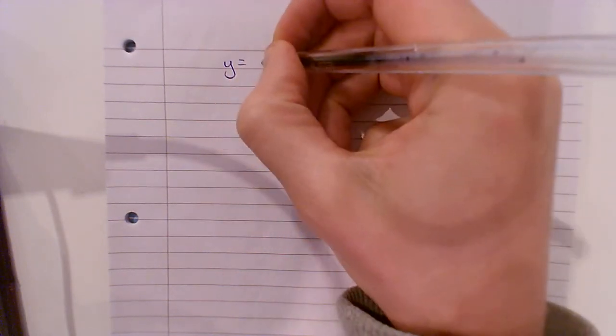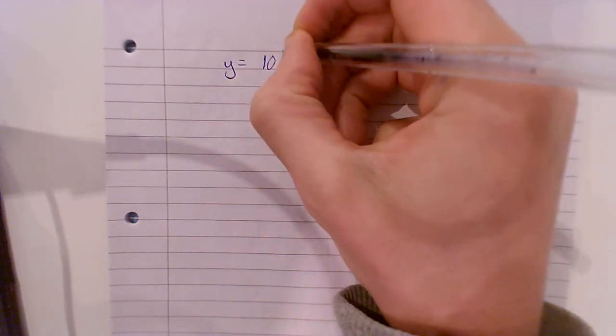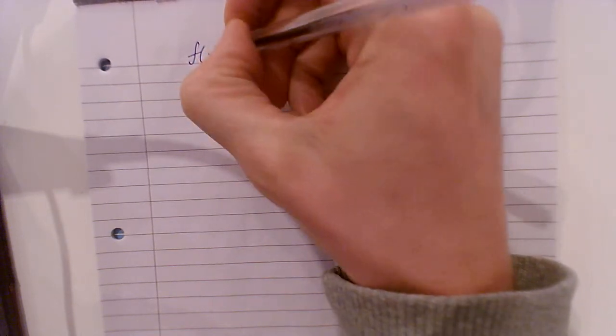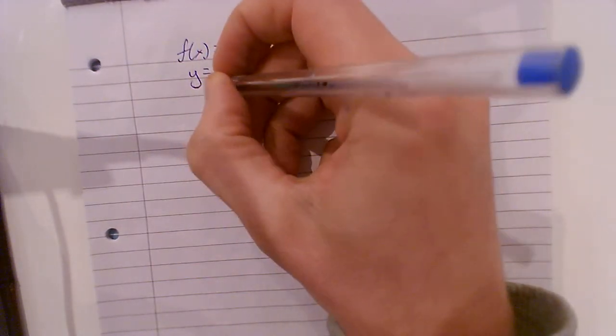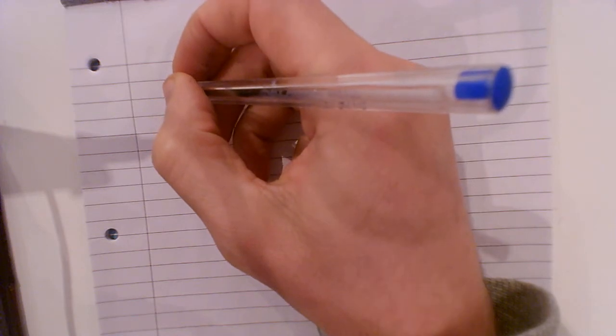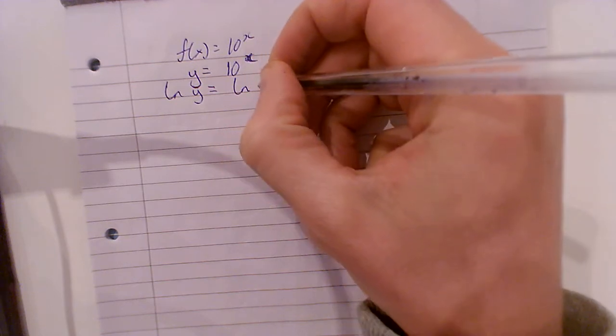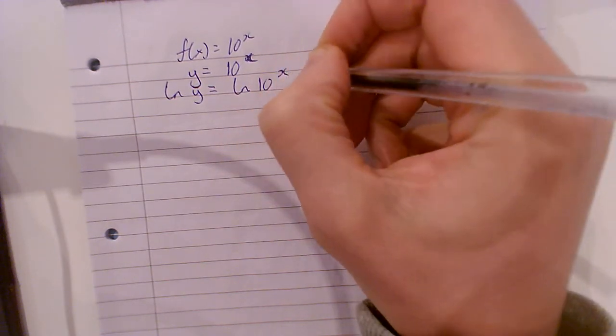Now, the link between log and exponential: if I tell you y equals 10^x, this is where the book's awful, absolutely awful. That's the same as f(x) equals 10^x. Agreed? So I'm writing y equals 10^x, and I'm doing ln y equals ln 10^x.